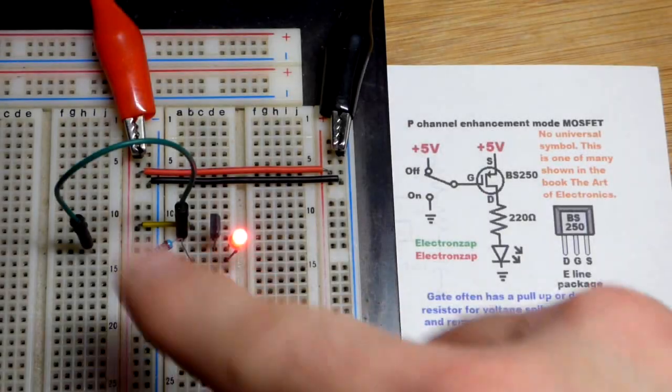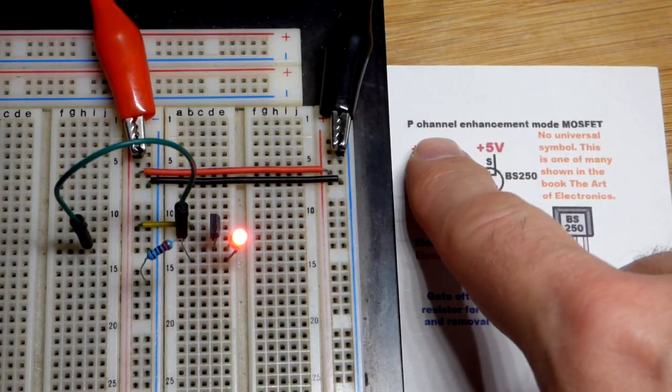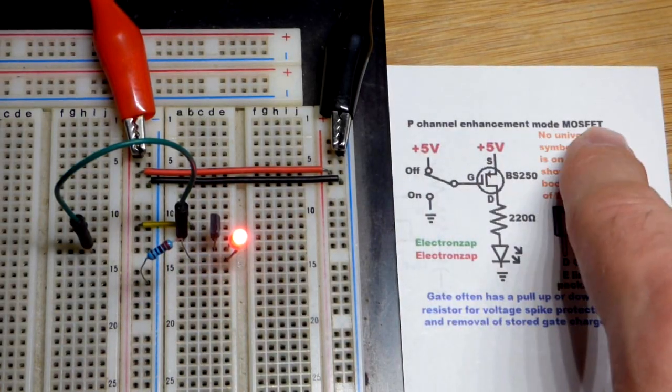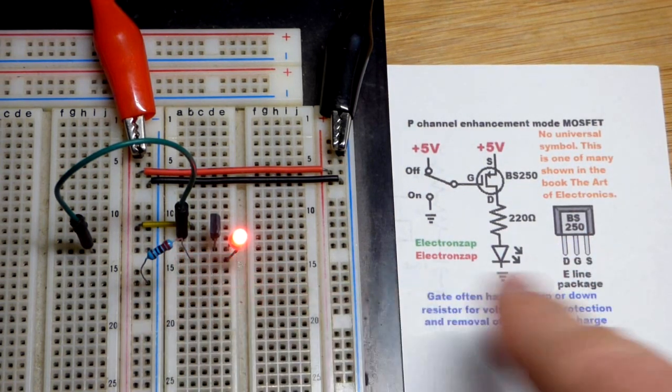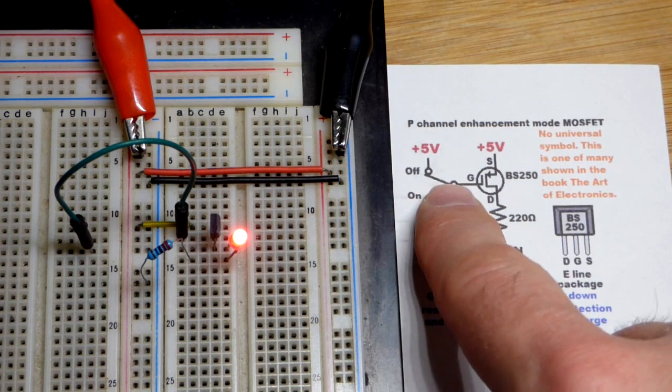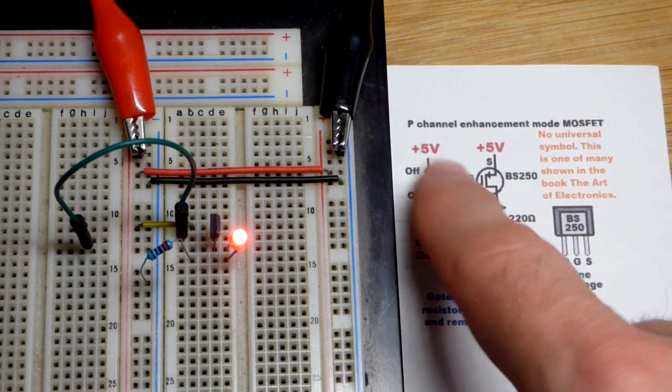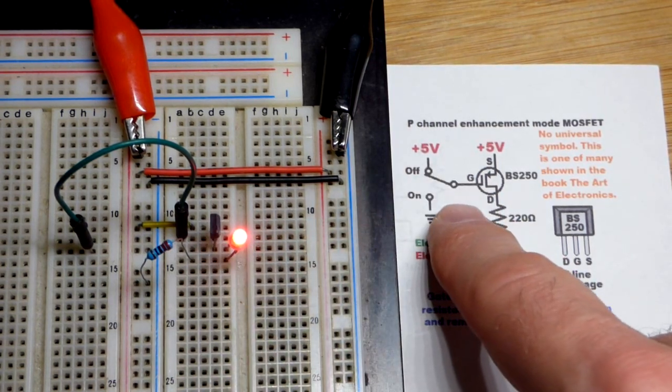So now in this video, we're going to look at a circuit using a P-channel enhancement mode MOSFET right there. We're using the BS250. That's the transistor right there. It does not depend on current for whether it is on or off.